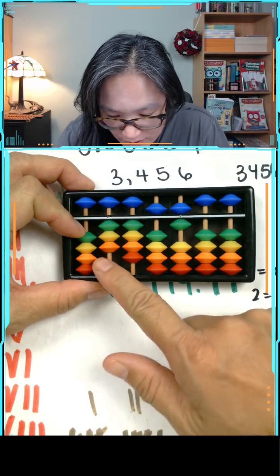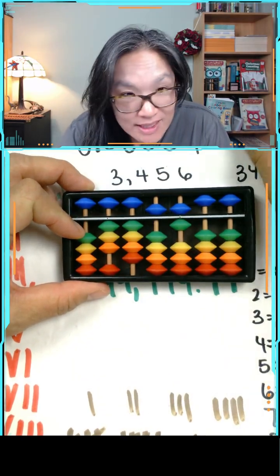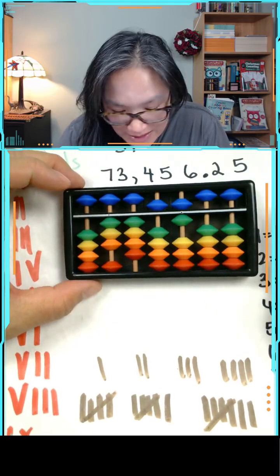So we have 3,456. And then we could take it one step further. We could do 73,000.